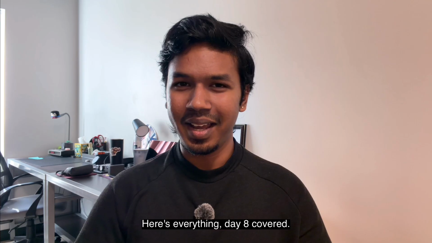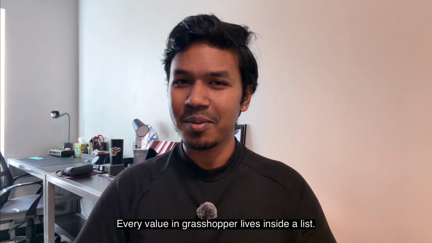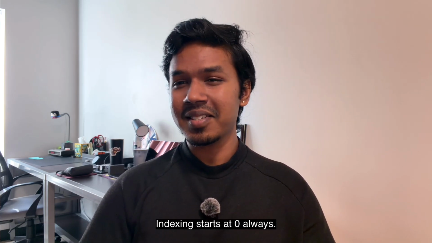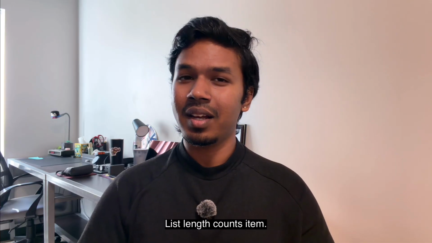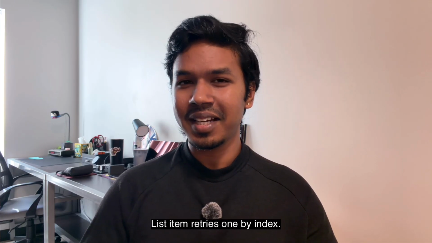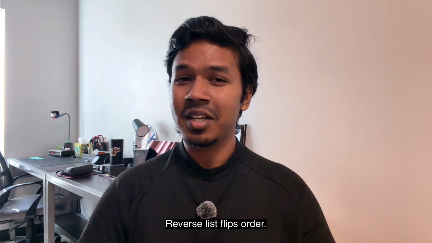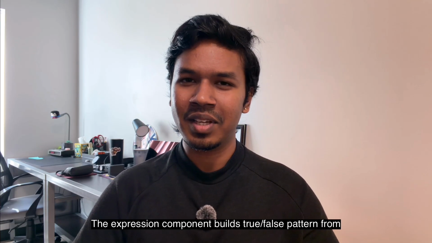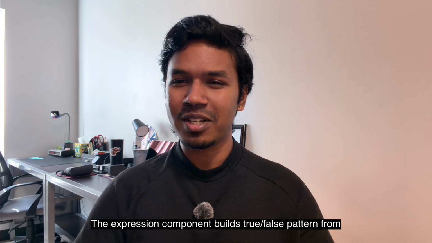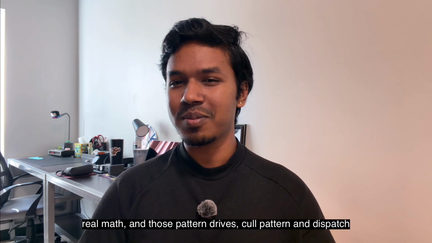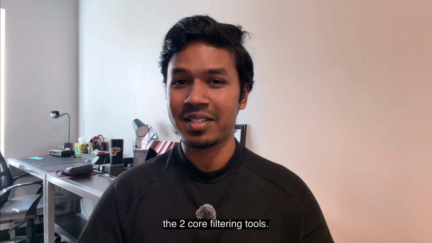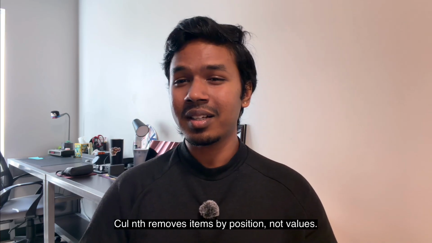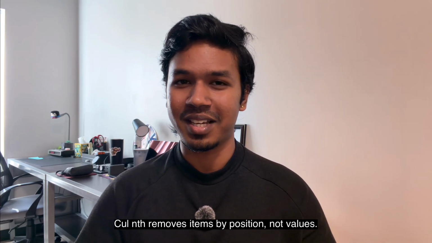A genuine facade alternation pattern, built entirely from list logic. If you've done it right, it should look something like this. Here's everything day 8 covered. Every value in Grasshopper lives inside a list. Indexing starts at 0 always. List Length counts items. List Item retrieves one by index. Reverse List flips order. Sort List orders numbers ascending. The expression component builds true or false patterns from real math, and those patterns drive Cull Pattern and Dispatch, the two core filtering tools. Cull Nth removes items by position, not values.